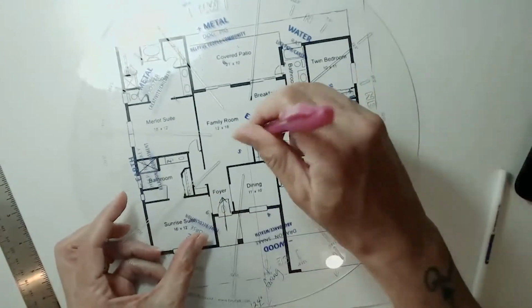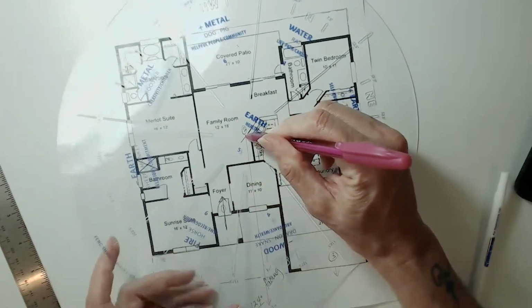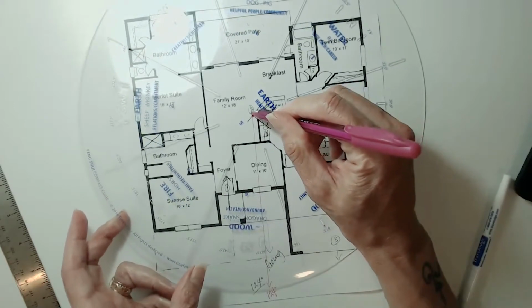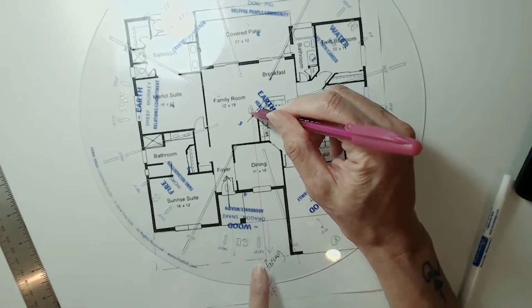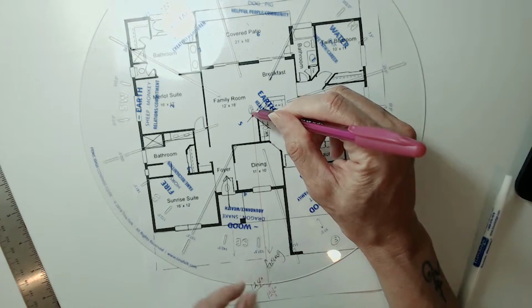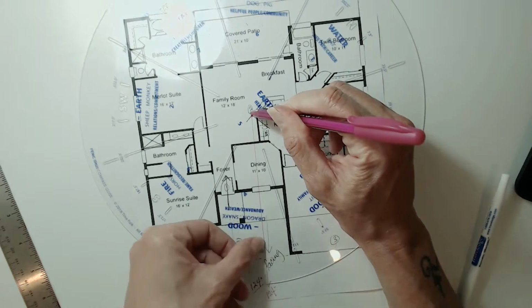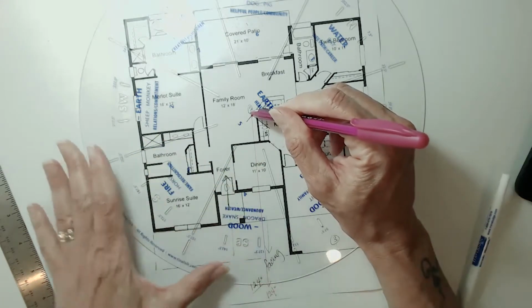I'm going to find the center. There's a hole right here in the center. And I'm going to turn this compass template so it's about 124 degrees. See that line there? So if there was a little tick mark right there, 124 degrees would be about right there. And so that's straight out like that.